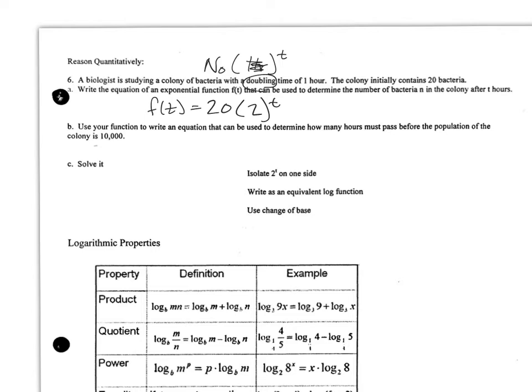So if they say triple or twice or half-life, that's your base. Now the question says we want to figure out how many hours before the population is 10,000. So we'll put the 10,000 right here. And I left these steps over here just to sort of help you think through the problem, since this is really the first one you've done in a long time. We're basically going to divide both sides by 20 because we're trying to get that power by itself. So we get 500 equals 2 to the t.